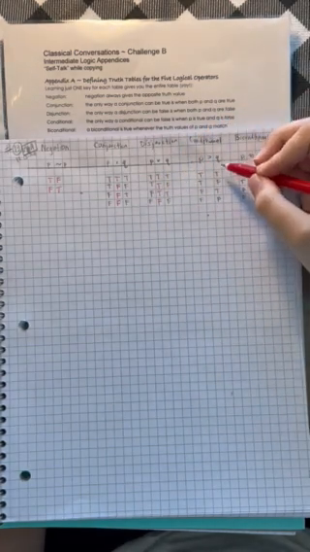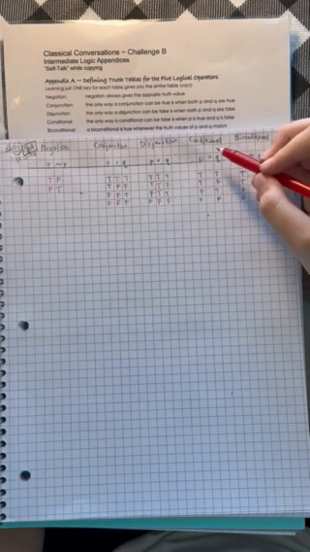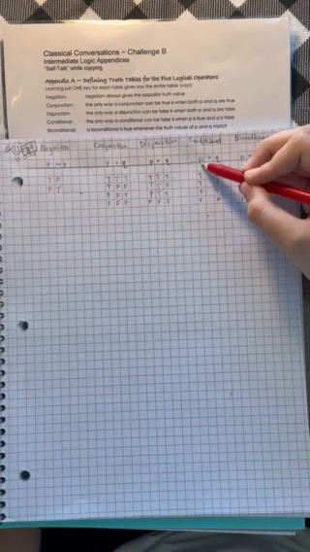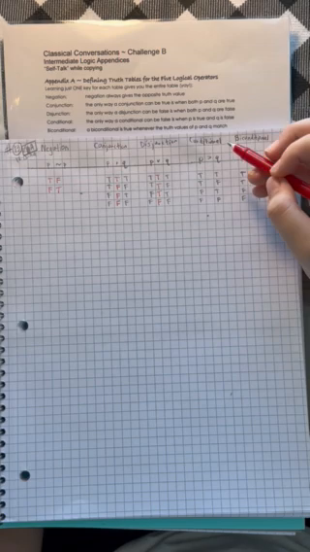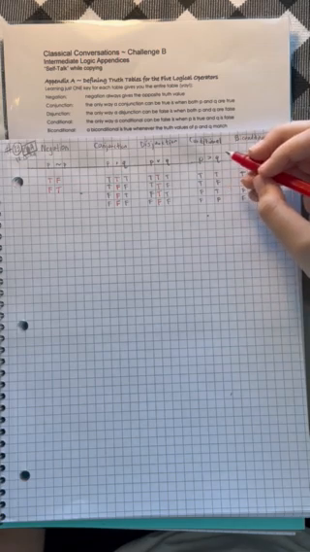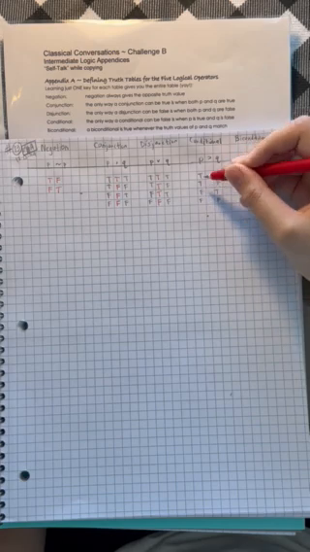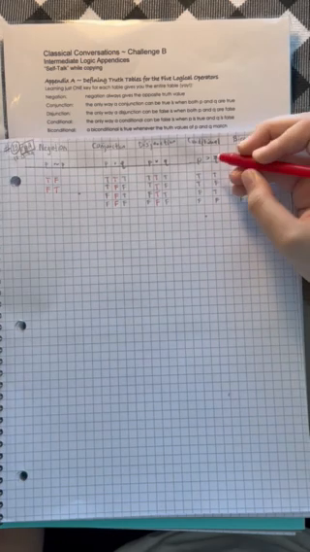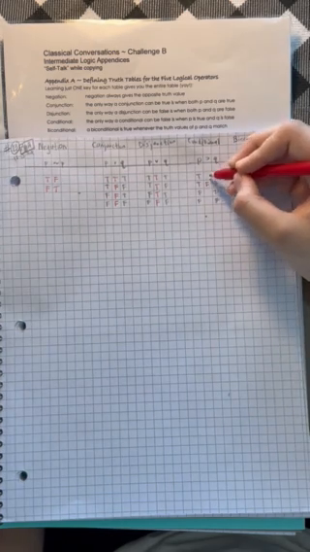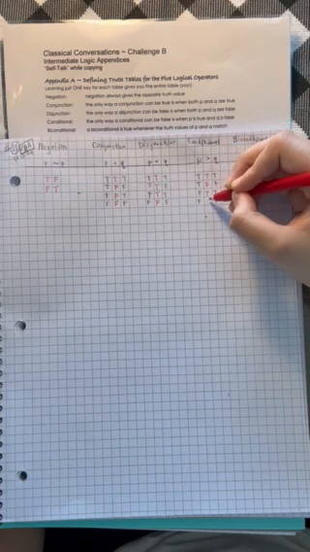And then conditional. The only way a conditional can be false is when P is true and Q is false. So this one is a little bit harder, but as long as you just memorize that sentence, you should be okay. So you're looking for P is true and Q is false, which means it's going to be false, and then everything else will be true.